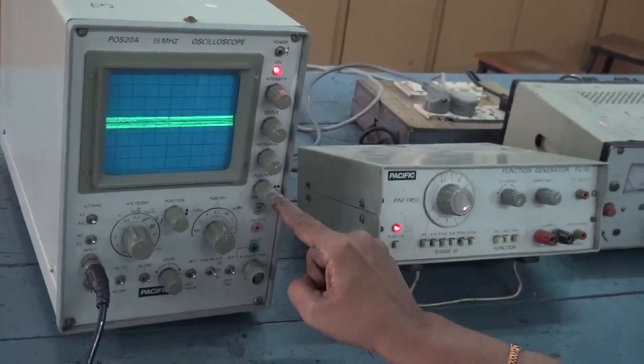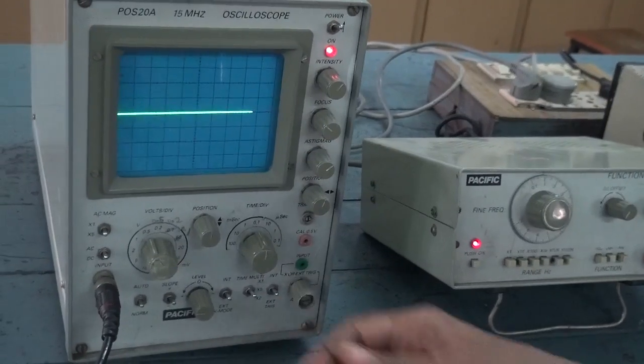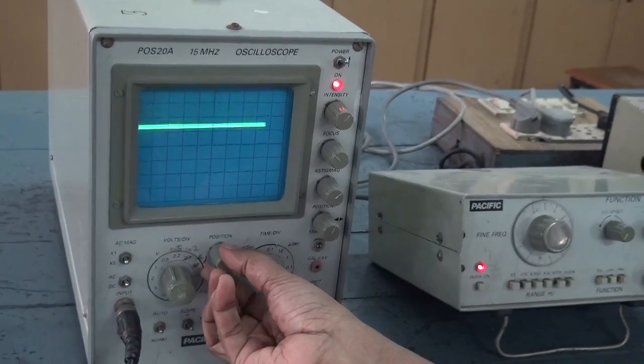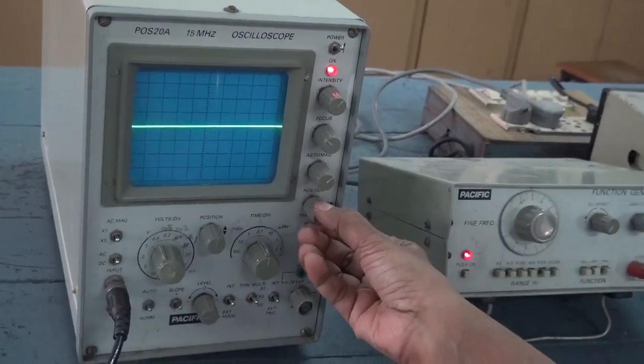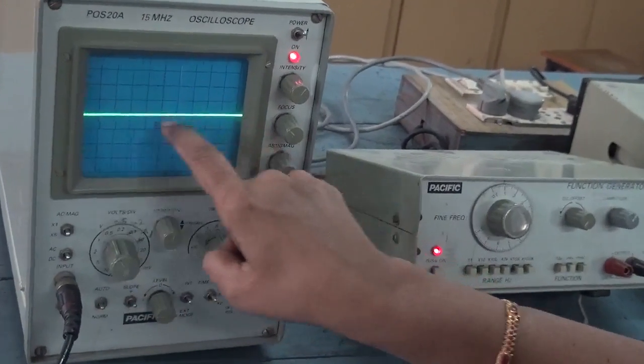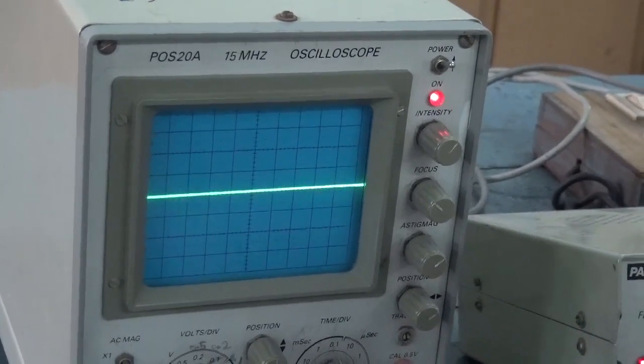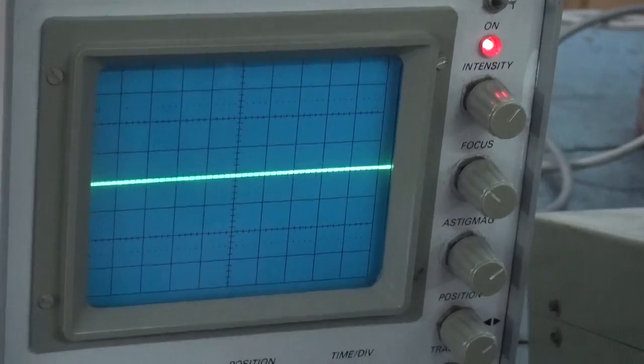Now here there is a position knob. If I move it, it moves from left to right, and here it moves from top to bottom. So keep it at the center. This is like your graph paper. You have the y-axis here and the x-axis here. It is divided into graduations. Now you can see different waveforms, and you know an AC waveform can be represented in the form of a sine wave.